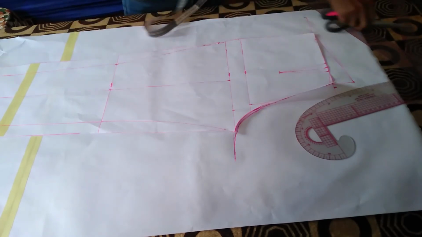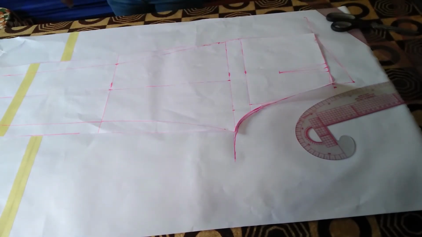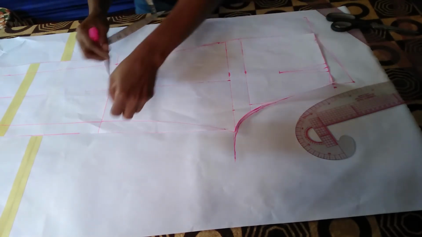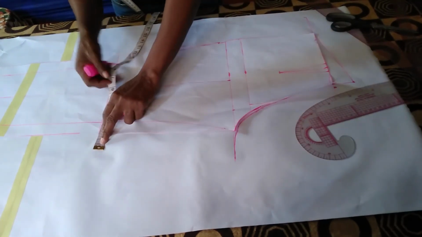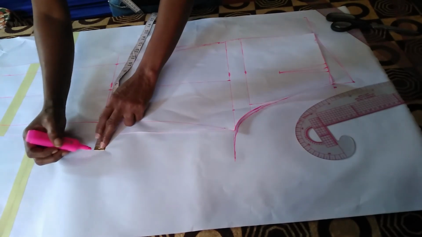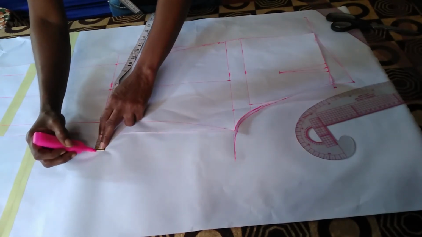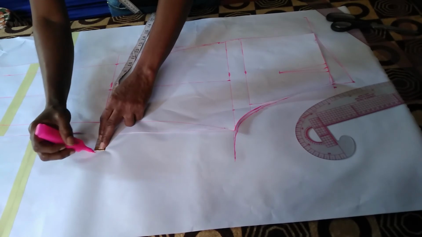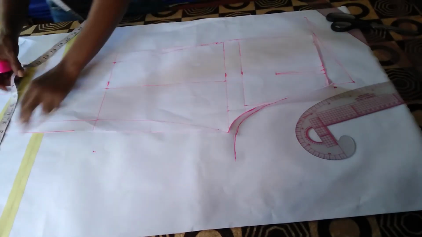Now, in order for it to be almost free that way, we are also going to add 1 inch or 1.5 inches on both sides for the back side. I'm adding 1.5 inch because it's a palazzo pants. 1.5 inch here.